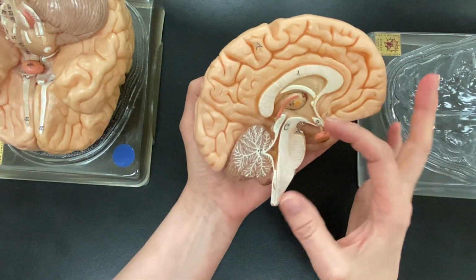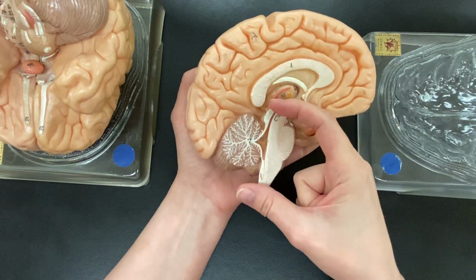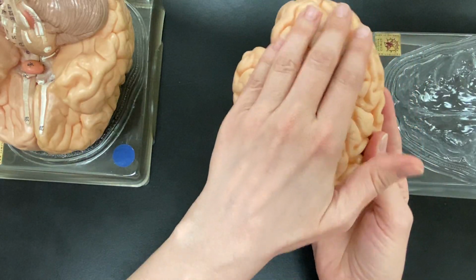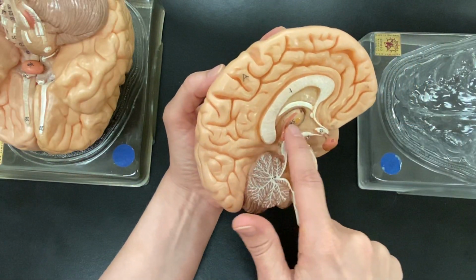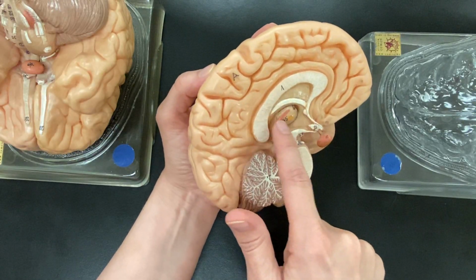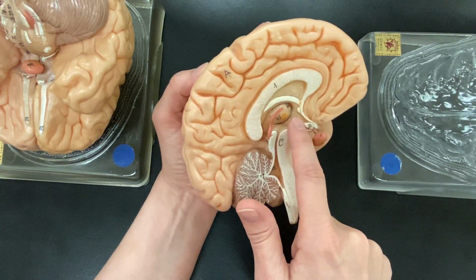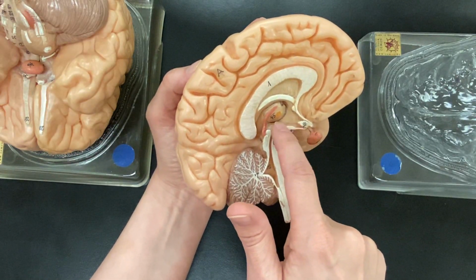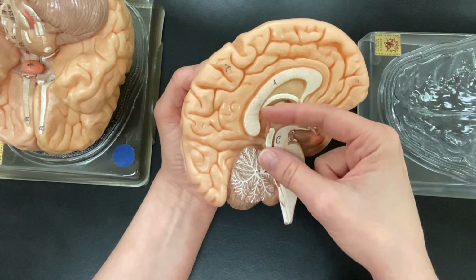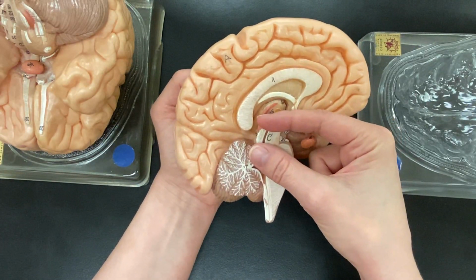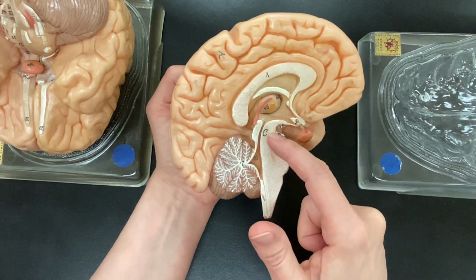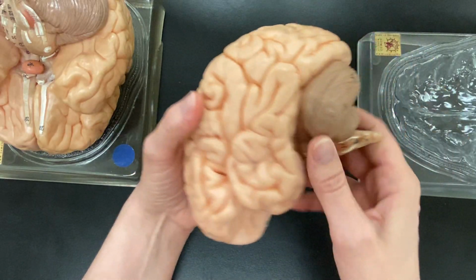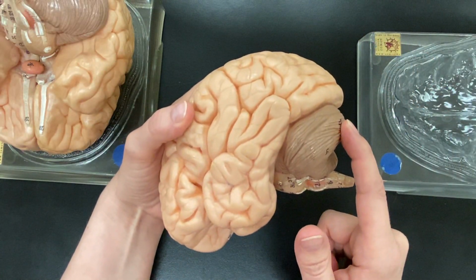So a review of the brain regions. This whole part here is the brain stem. This is the cerebrum. This major region here, the whole shebang, is the diencephalon, the whole eyeball, thalamus, snout, hypothalamus, the neck, midbrain or mesencephalon, pregnant belly, pons, tail, medulla oblongata, and cerebellum.